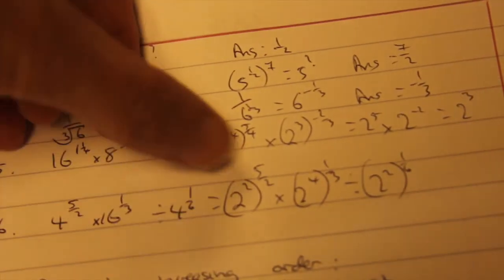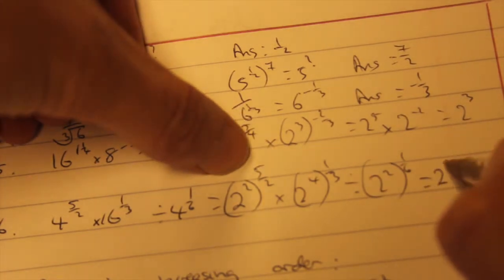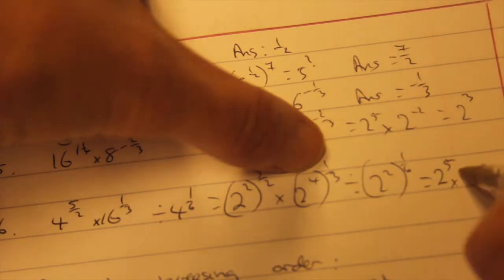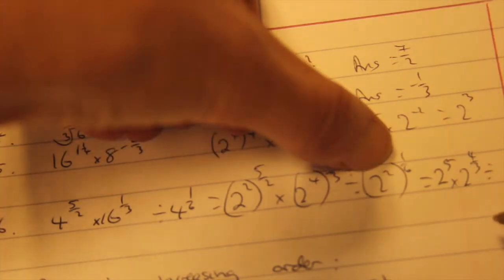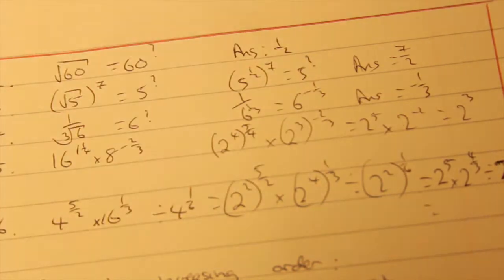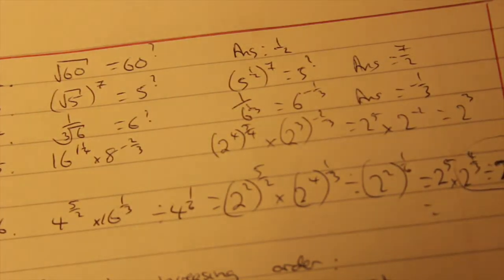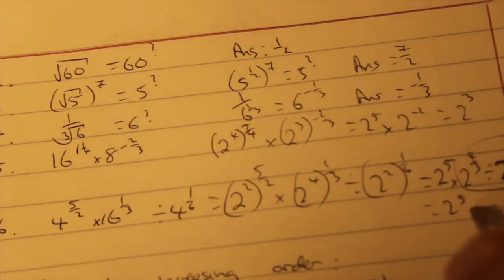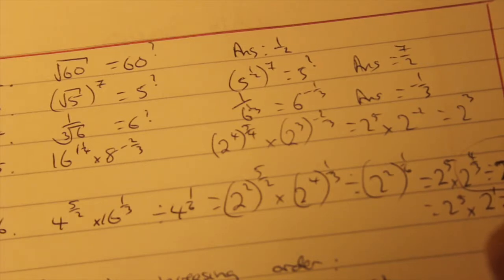Power to power means multiply, so that first one becomes 2 to the 5. Power to power means multiply, so it's 4 over 3. Power to power means multiply, so it becomes 2 to the 6 or 1/3. That should be a 2 in there. Going to divide these here because it's easier to do. 4/3, take away a third because you subtract the powers, gives me 3/3, which is 1. So it becomes 2 to the 5 times 2 to the 1, which is 2 to the 4.